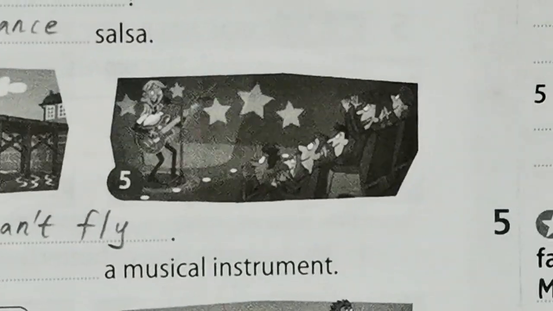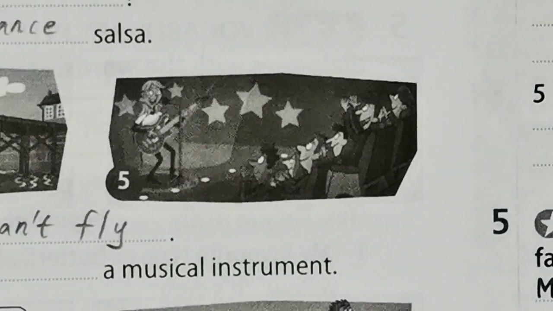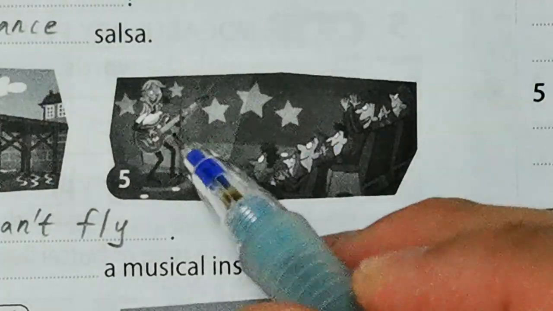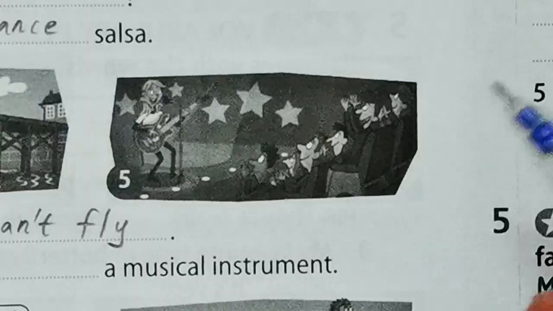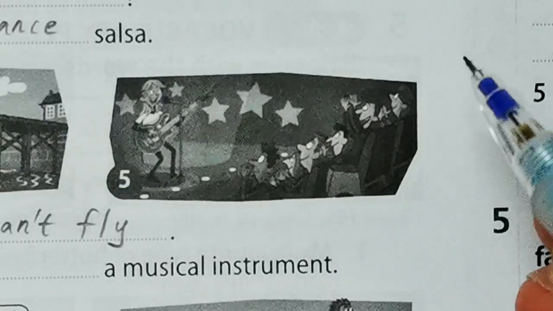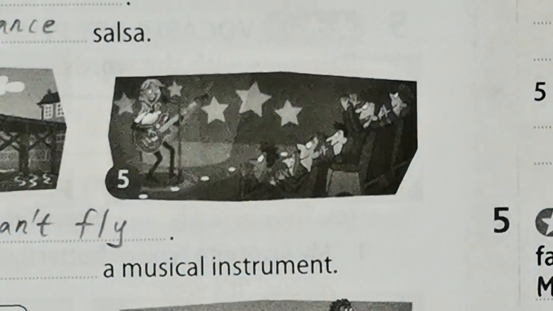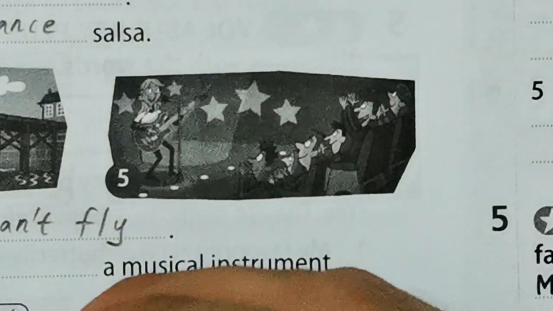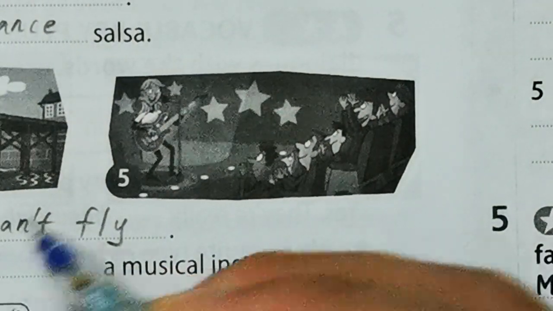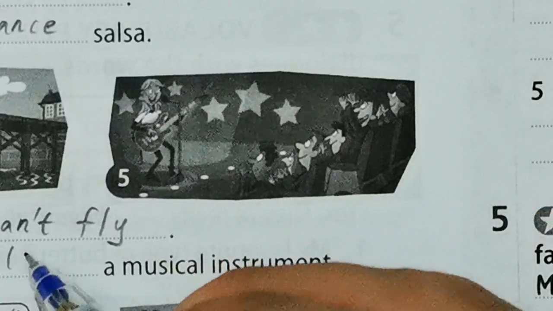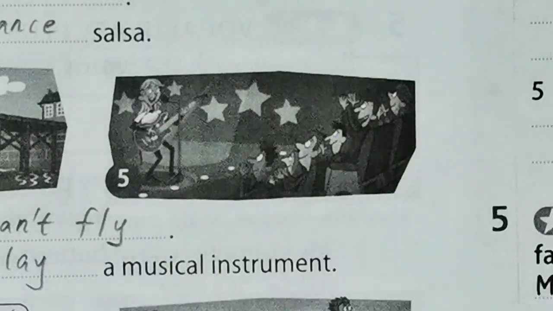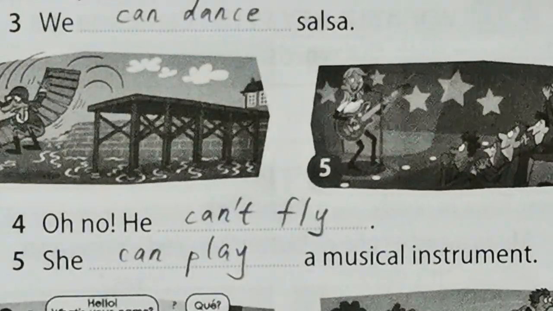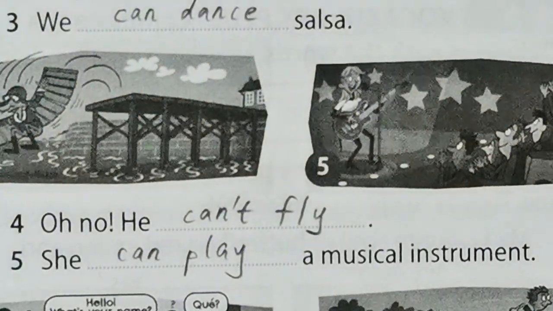And then picture number 5. We have a female singer here, or musician, and an audience here. So we have this, she can play a musical instrument. Probably it's a guitar, an electric guitar. So she can play a musical instrument.